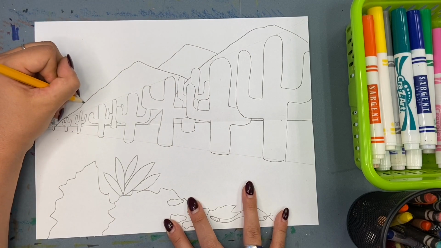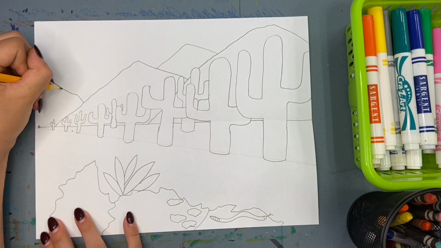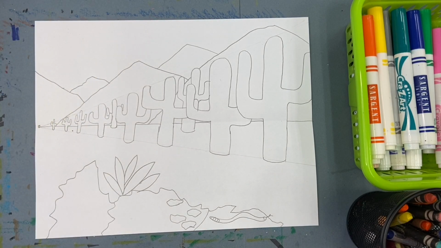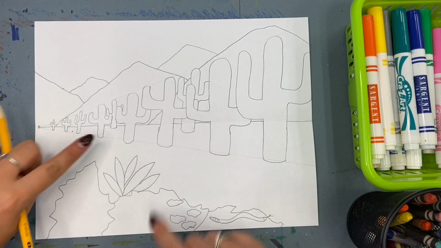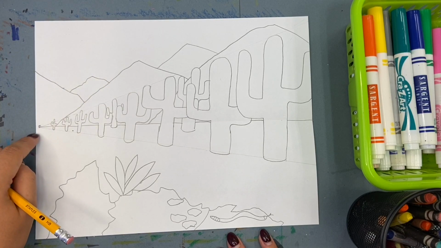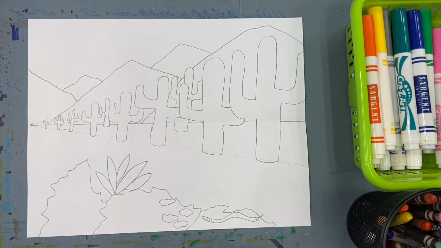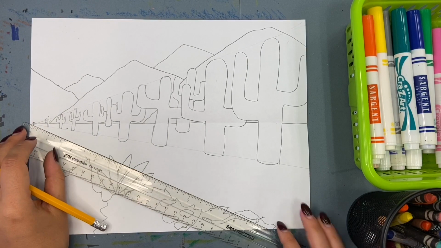You can add as many or as few as you want. This is all up to you and your tastes, what you want your picture to look like. You could even go online and look up some pictures of deserts. That would be incredibly helpful and great research.